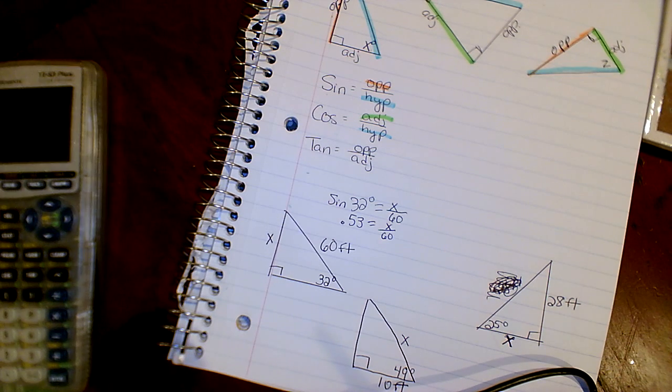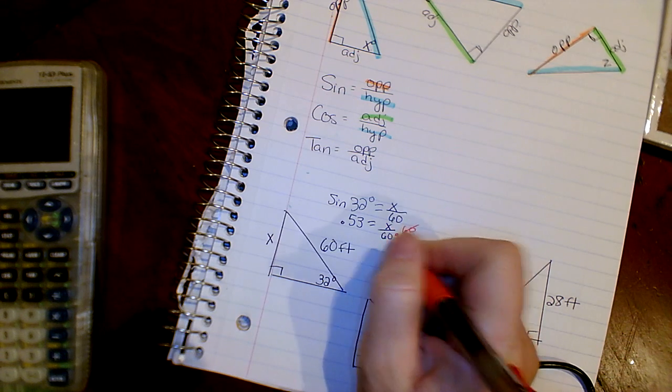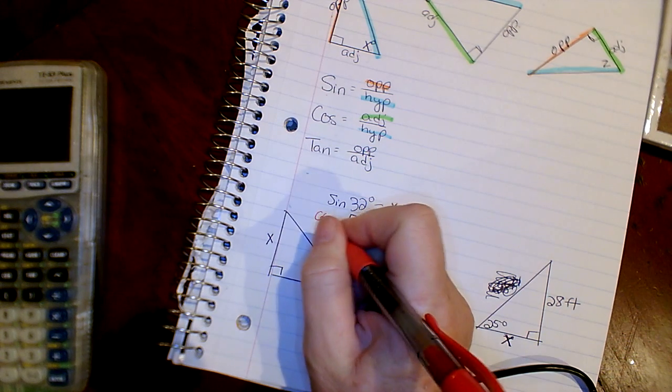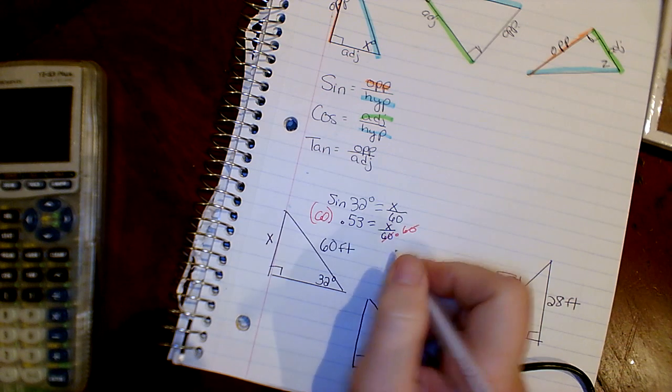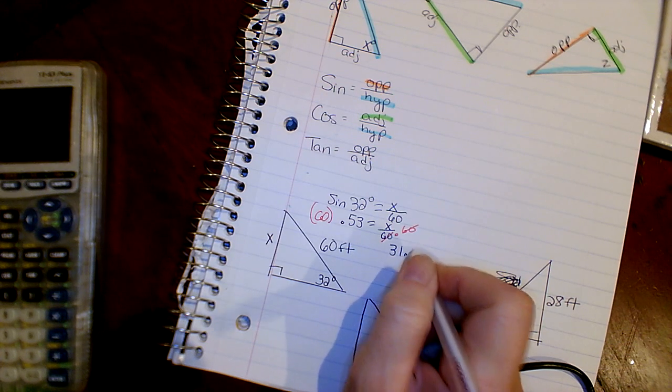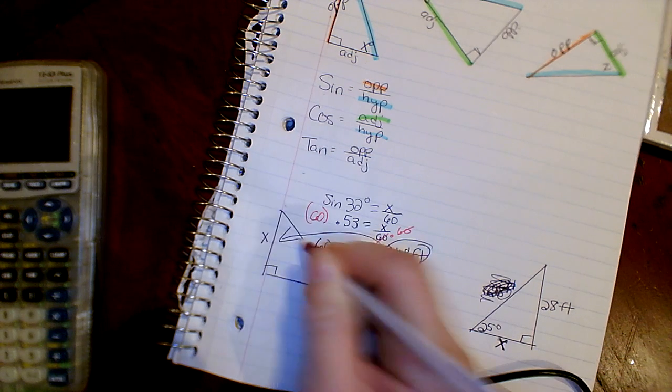I'm trying to solve and I'm going to use my algebra. If I have x being divided, I do the inverse. So I multiply both sides by 60. Okay, so on the calculator, I've got 0.53 times 60, and that gives me 31.8 feet. That is the answer to that problem.